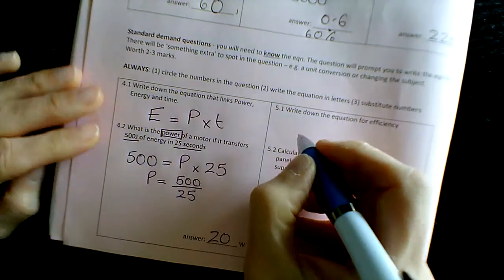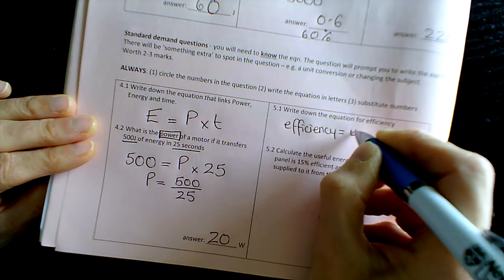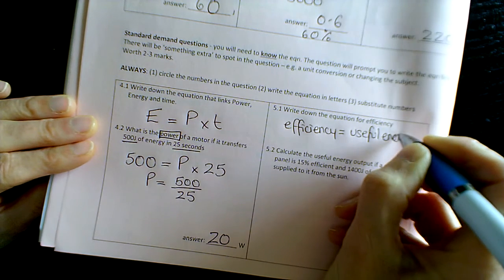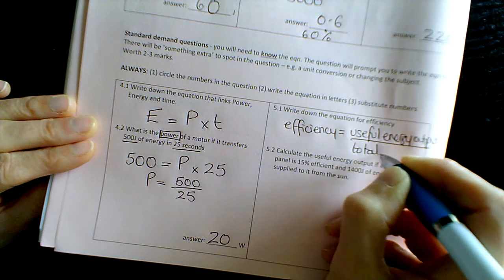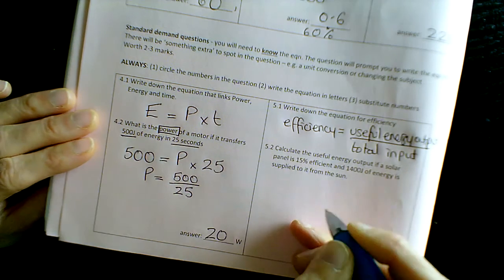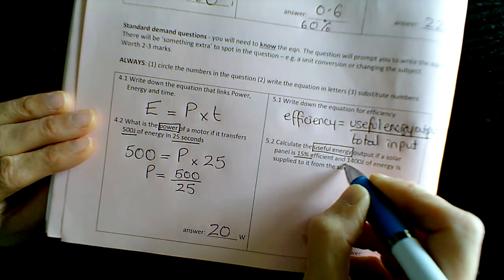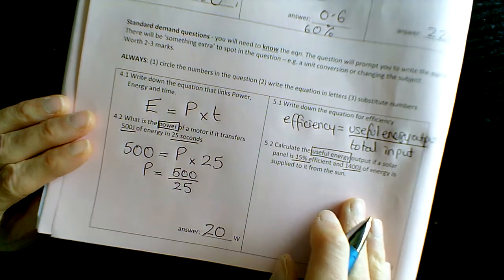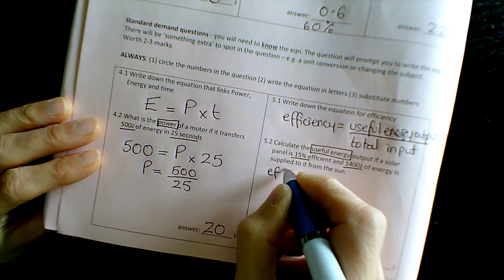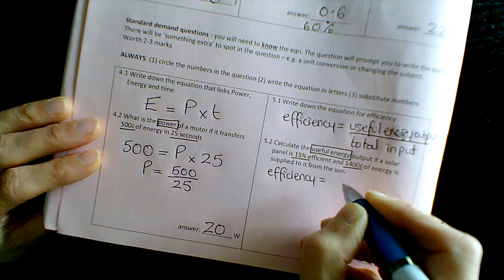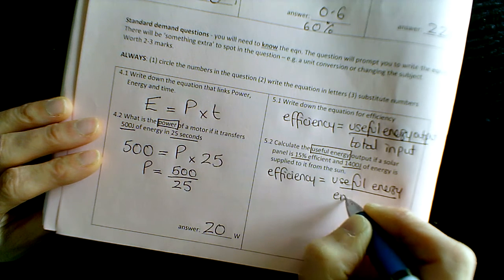Okay, next question, efficiency. So you write down the equation, efficiency equals useful energy output divided by total input. And the question is asking you for the useful energy output. It gives you the efficiency and it gives you the energy supplied, or the energy input. So you write down the equation, efficiency equals useful divided by input.